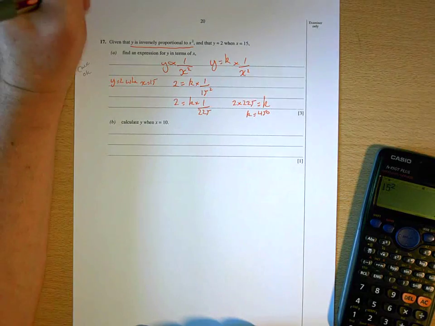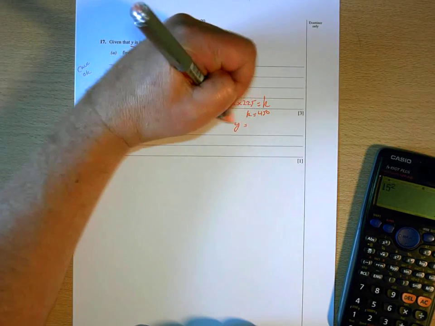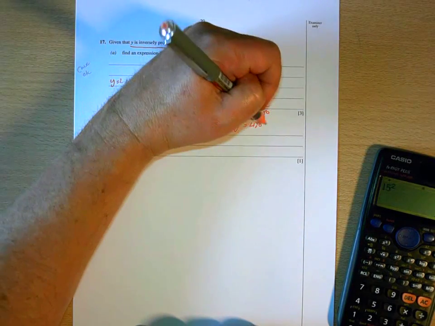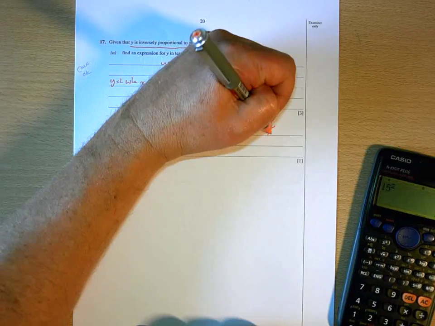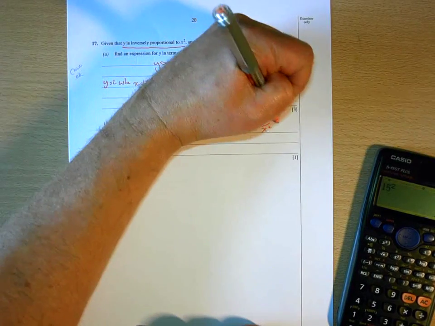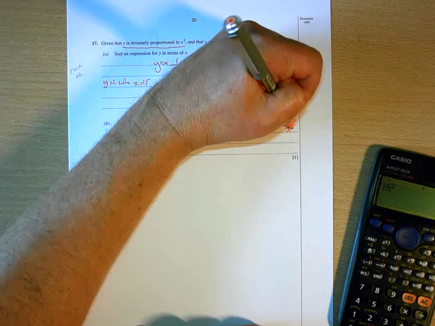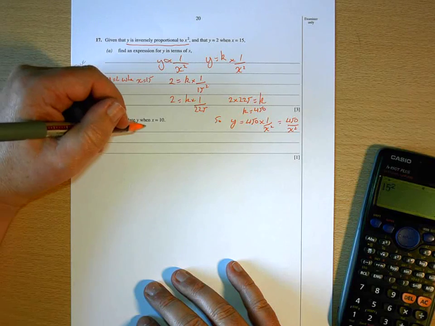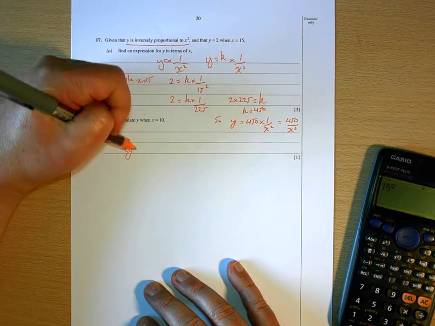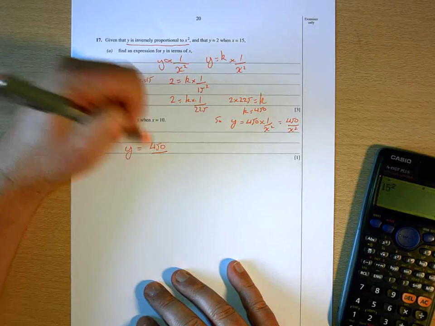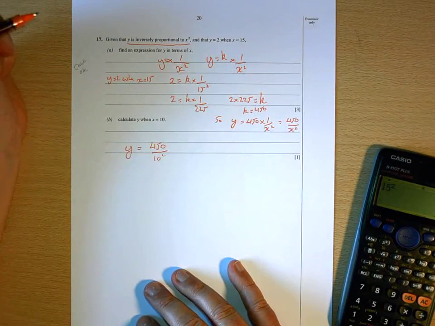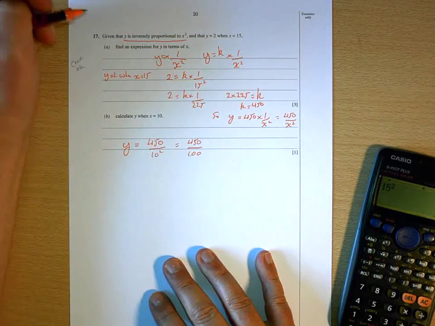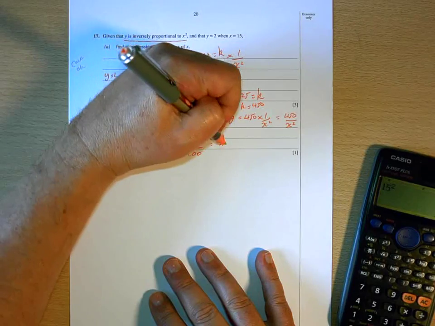So y in terms of x will be y equals 450 times 1 over x squared, or 450 over x squared. Calculate y when x equals 10. So y equals 450 over 10 squared, which is 450 over 100, which is 4.5.